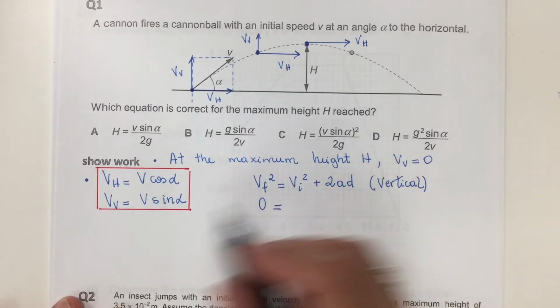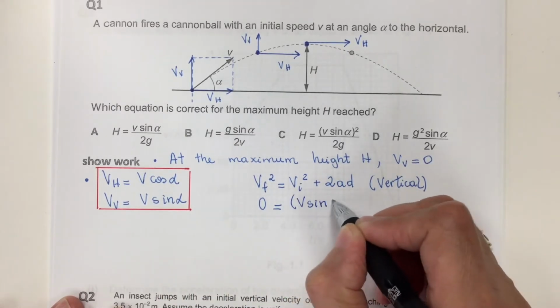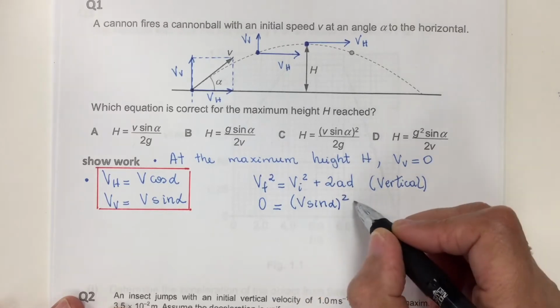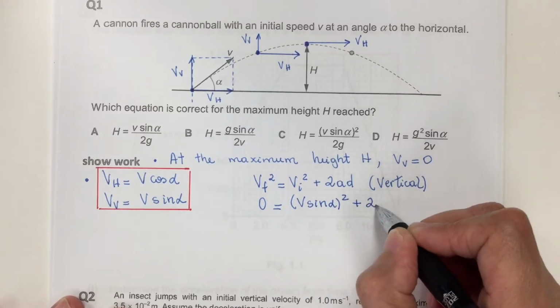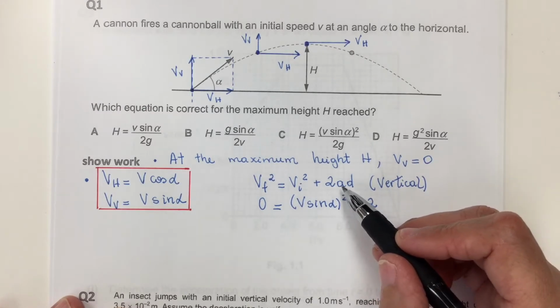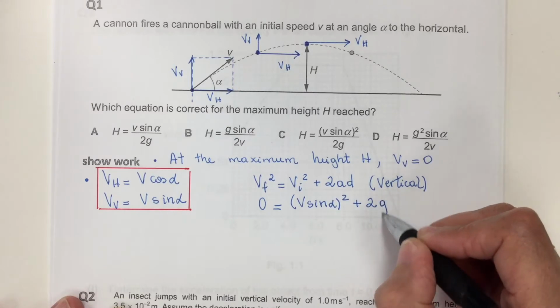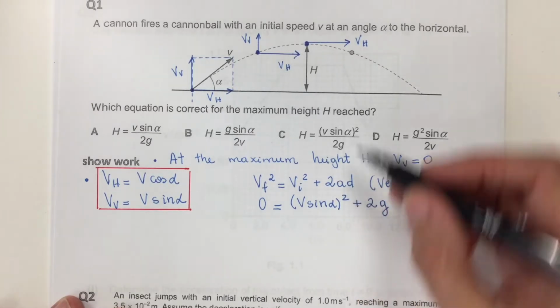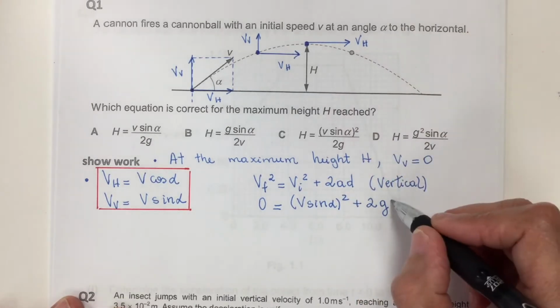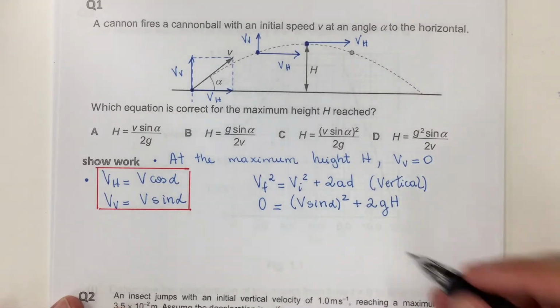My VI is v sine of alpha, squared, plus 2 times a, where the acceleration is the acceleration of gravity, g. And d is the maximum height, which is h.